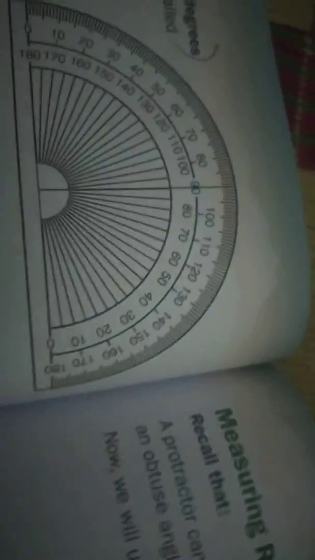The center of the protractor shows 90 degrees. You need to remember all these points, as we will ask about them. Two scales make it easy for us to measure angles facing different ways.